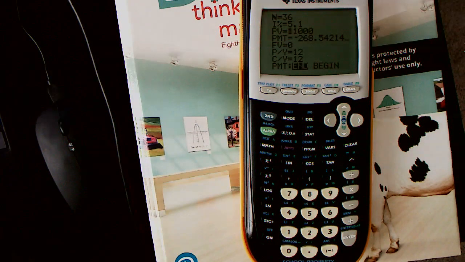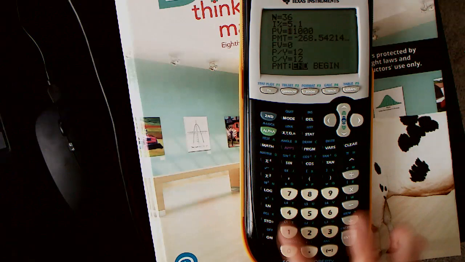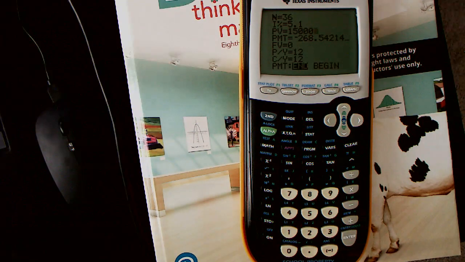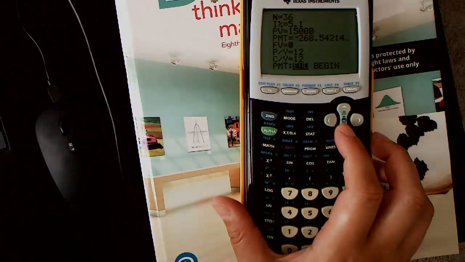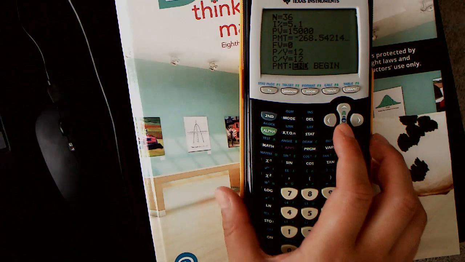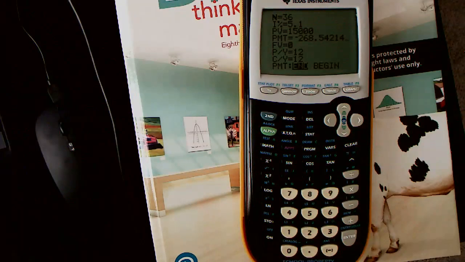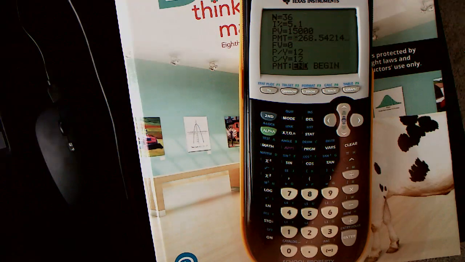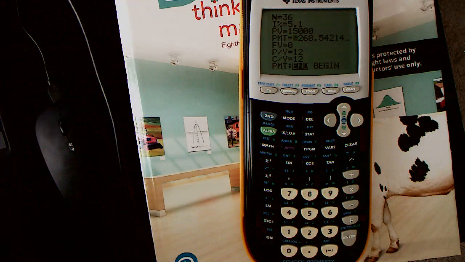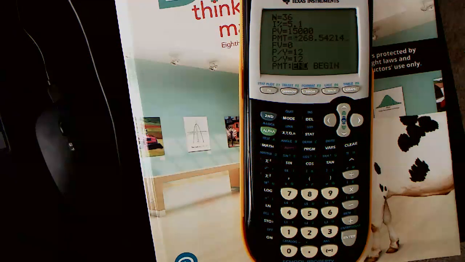Present value, remember for an installment loan, present value is always the loan amount. So you need to borrow 15 grand. And payment, monthly payment is something we're going to solve for, right? Future value always 0. And everything else should stay the same. P per Y, C per Y, always 12. And you pay at the end of each month. So now we put the blinker, the indicator is blinking at the payment, right? So we are going to solve for the payment.